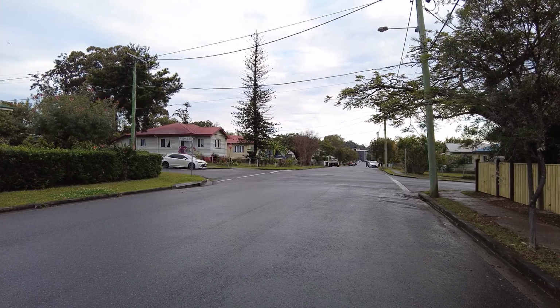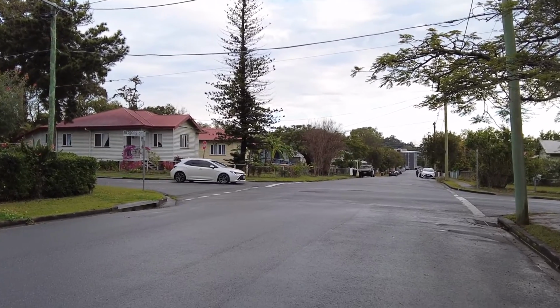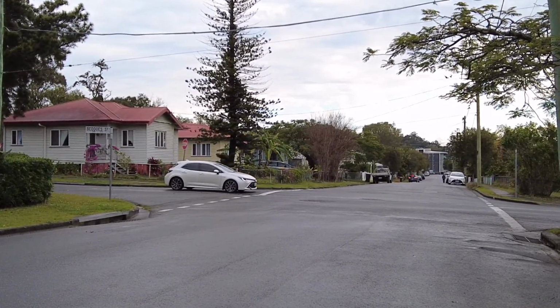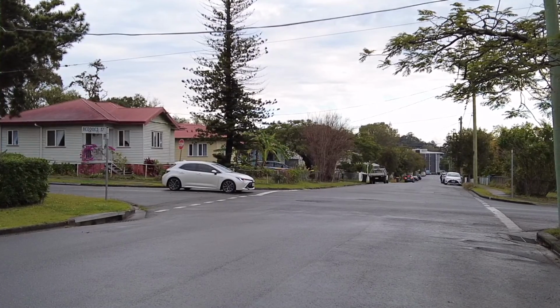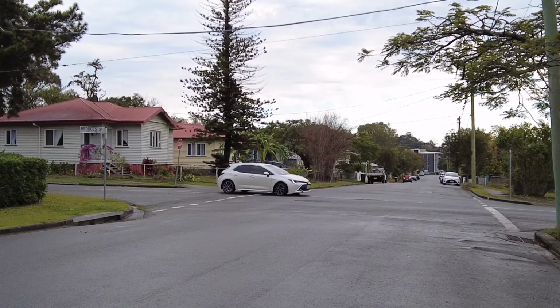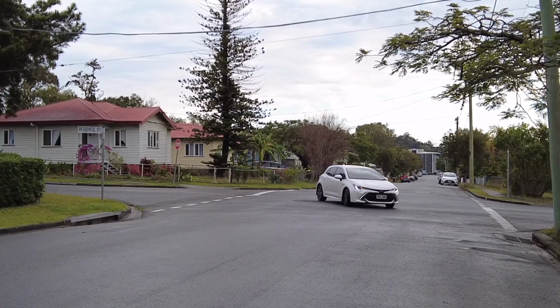The proper way to turn right, coming from the side road to the main road, is to move the car and at the same time start turning the wheel and go for the left side of the road, just like this.